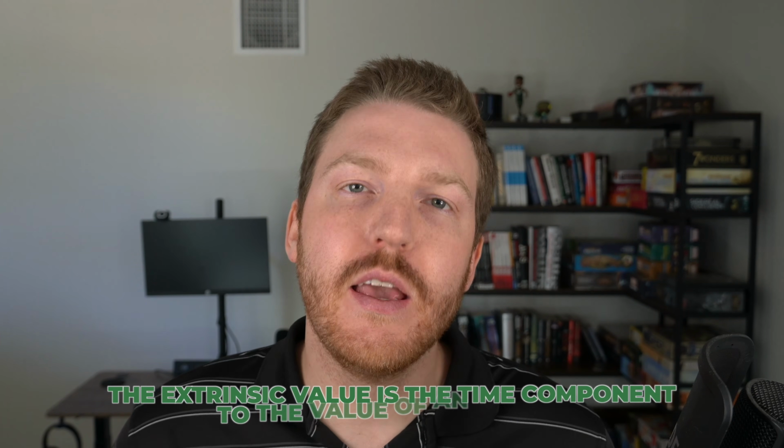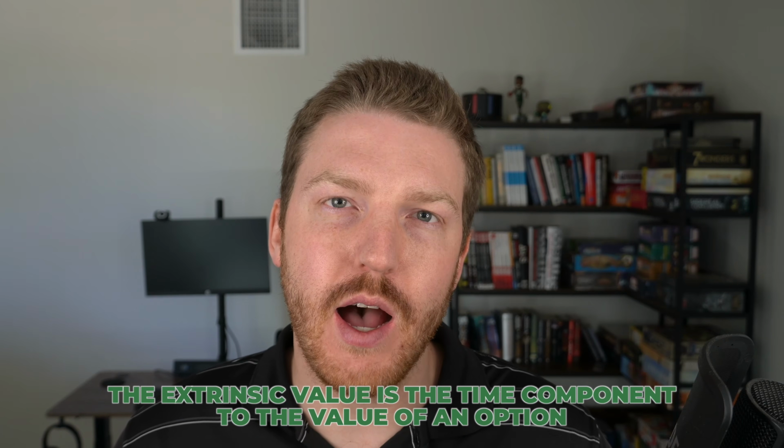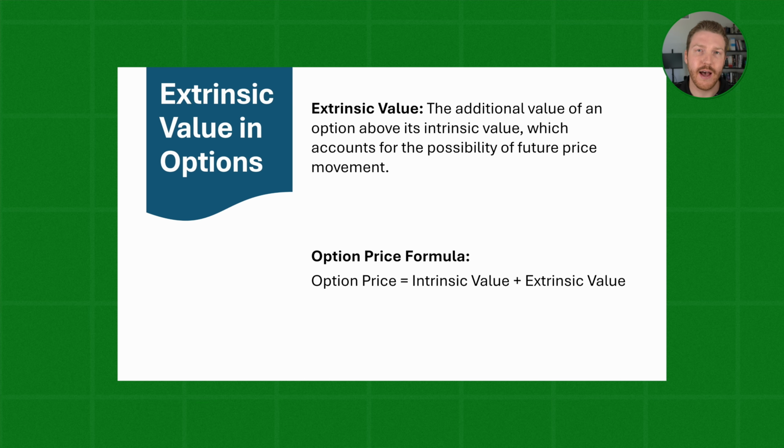The extrinsic value is really the time component to the value of an option. So the definition of extrinsic value is the additional value of an option above its intrinsic value, which accounts for the possibility of future price movements. Now, if we look at the formula to price options, we can simplify it as the option price is equal to the intrinsic value that we discussed earlier, plus the extrinsic value that has value related to how this option's value could change in the future.